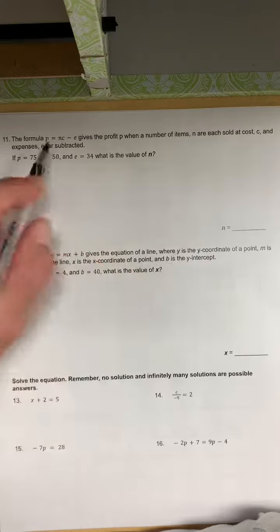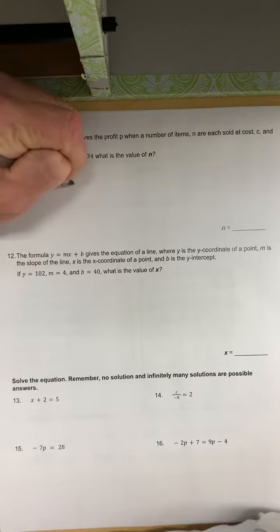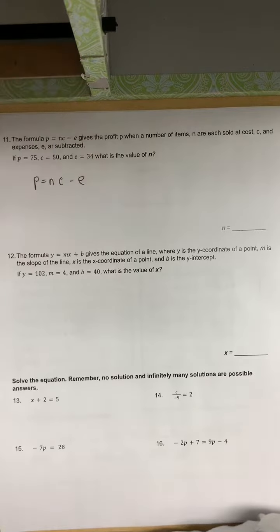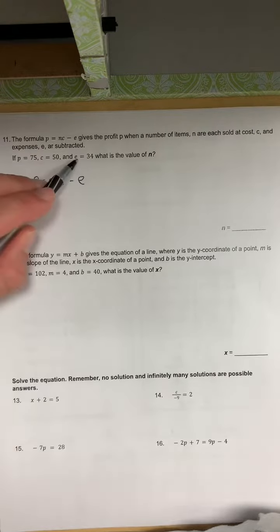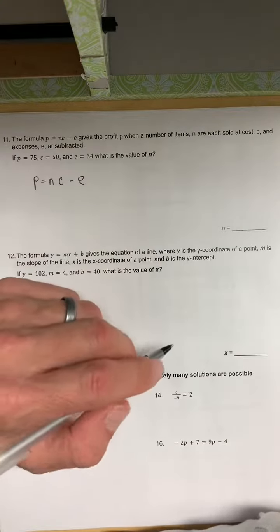So we don't really have to care about all of this so much. What we have to care about is they gave us an equation, and I'm going to write that down here. You should do the same. P equals NC minus E, okay? And they're telling us what P is, they're telling us what C is, they're telling us what E is, but they're not telling us what N is. That's going to be our job.